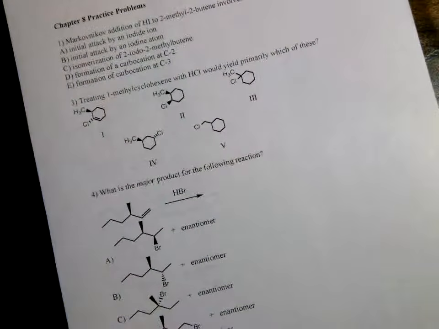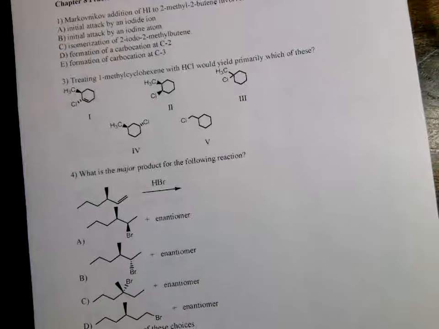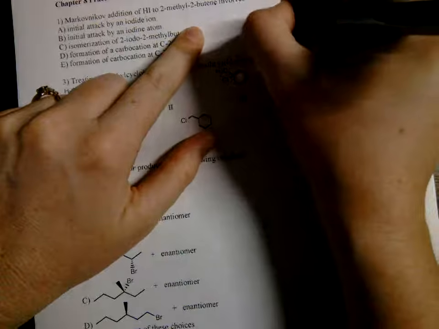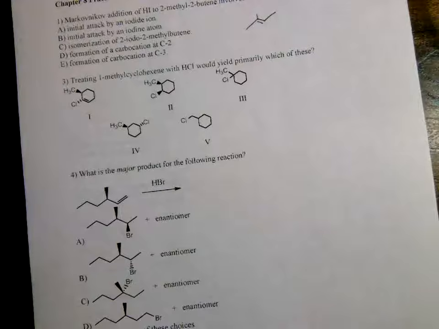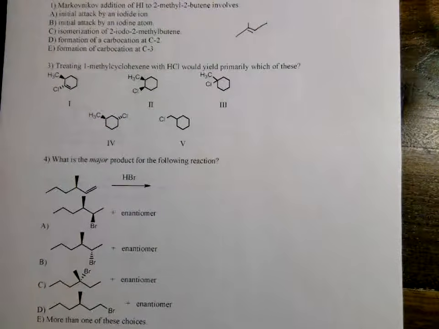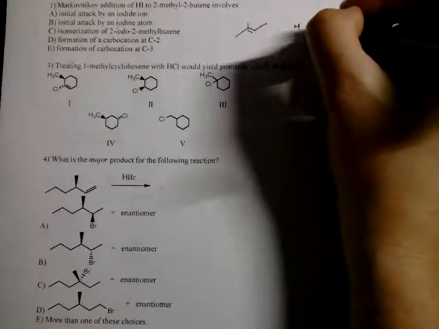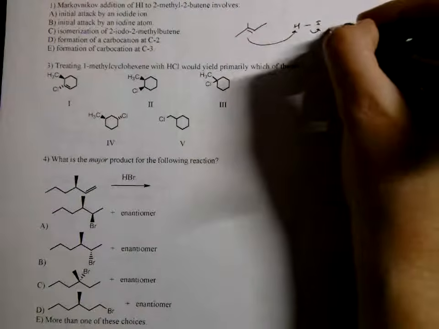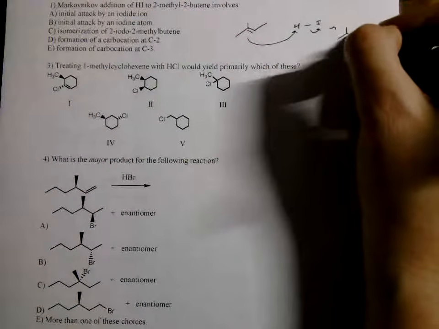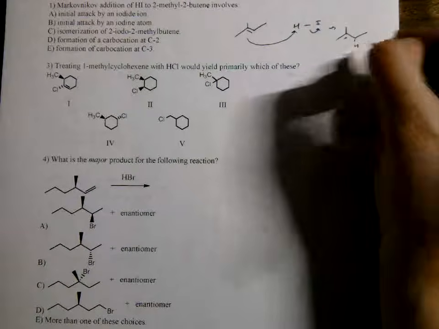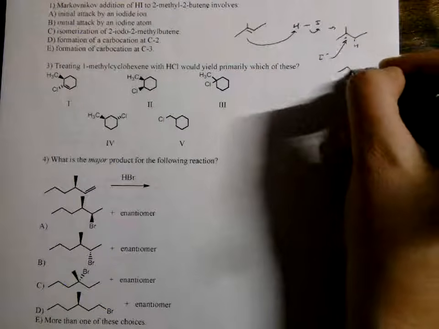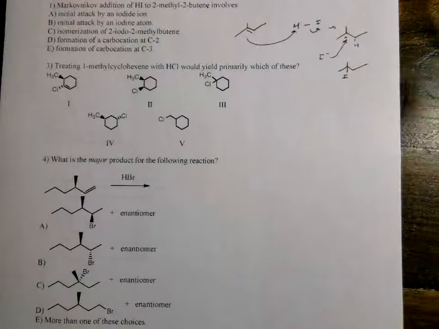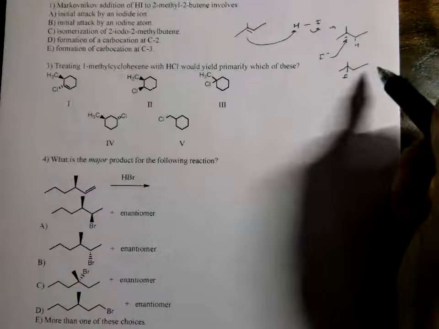Okay, so chapter 8, practice problems. Markovnikov addition of HI to 2-methyl-2-butene involves... So 1, 2, 3, 4, 2-methyl-2-butene. Actually, that's the one that I've been drawing. This is a good one because it's asymmetrical. So HI, so I'm going to go through the mechanism. This bond will break, and you're going to end up with a carbocation right here, and the proton added here. And then the I- is going to come and attack, and you'll end up with an iodine there. So I believe that's the process.